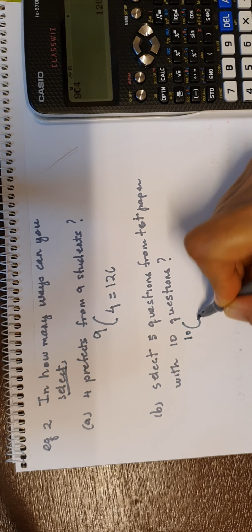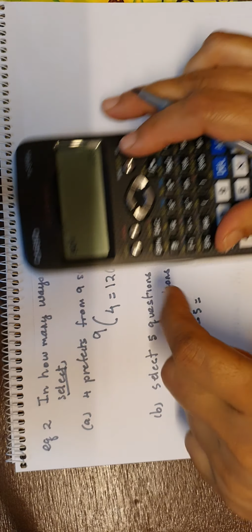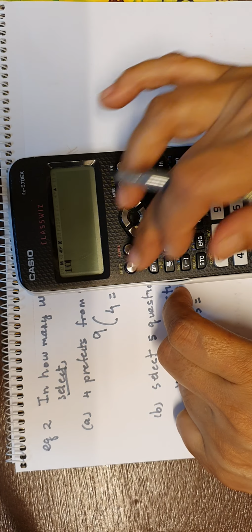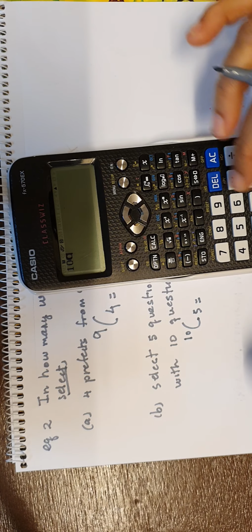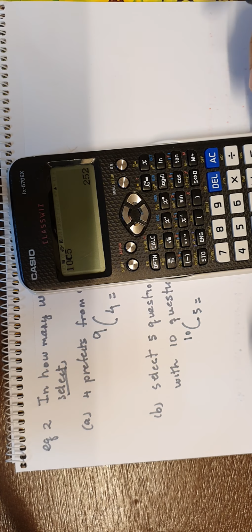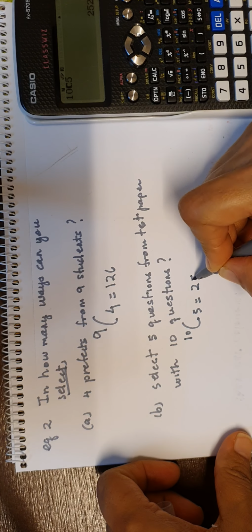So you have 10 questions, you want to select 5 questions. So again, you do the same thing. You press your 10, you go to shift, and then use nCr. Then your 5. What do you get? You get 252. So you write down here 252.